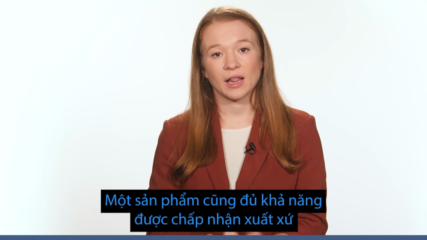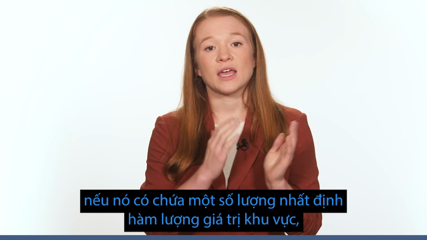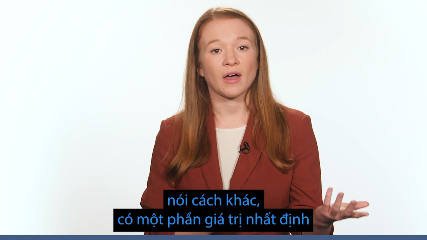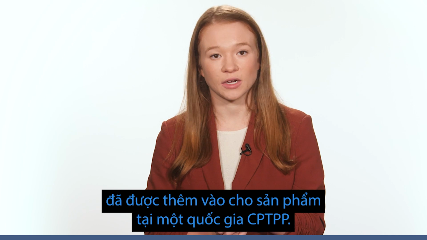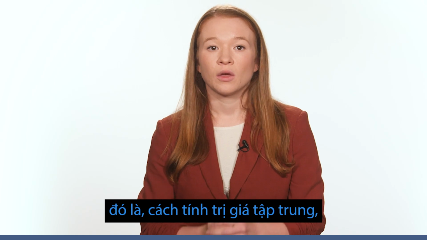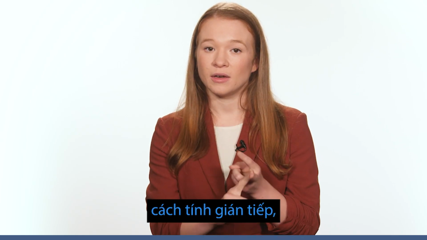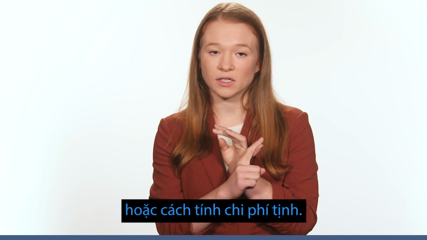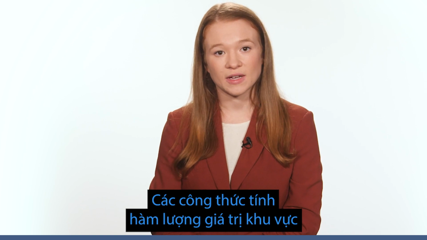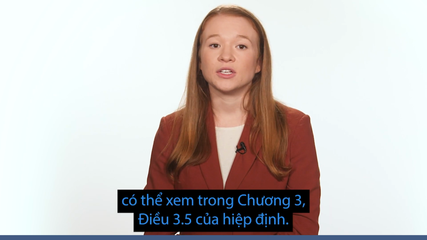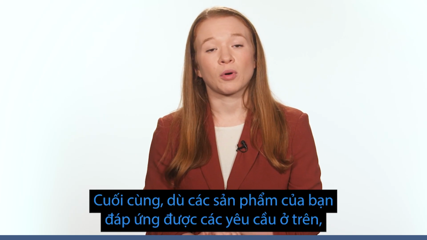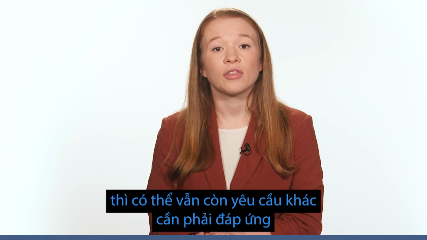A product can also be classified as originating if it contains a specified quantity of regional value content, or in other words, a certain amount of value is added to the product in a CPTPP country. There are 4 main ways to calculate regional value content, which are focused value method, build down method, build up method, or the net cost method. That's for automotive goods only. The formulas for calculating regional value content using each of these 4 methods can be found in Chapter 3, Article 3.5 of the agreement.